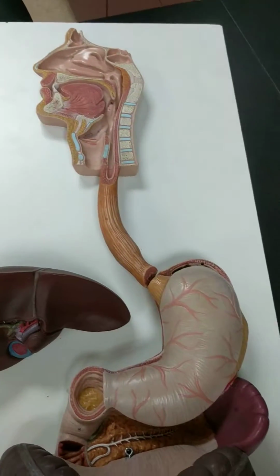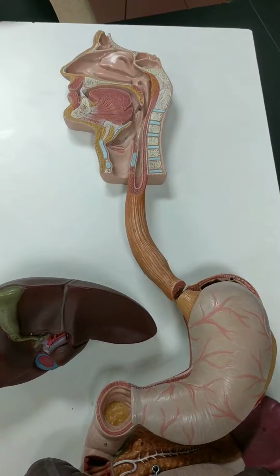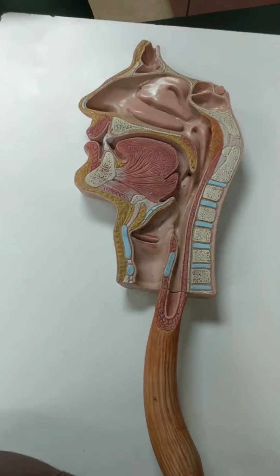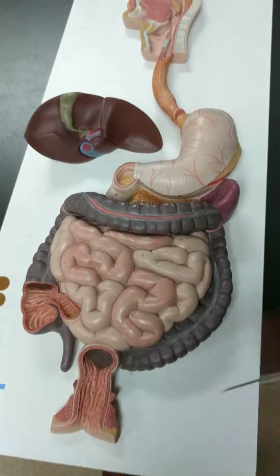All right, everybody, I want to just go over the digestive system model. This is a really good one to take a look at. So this is how it all looks.